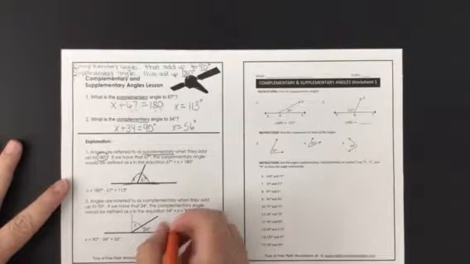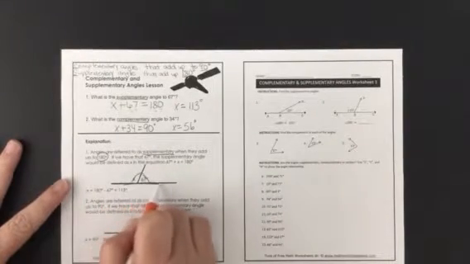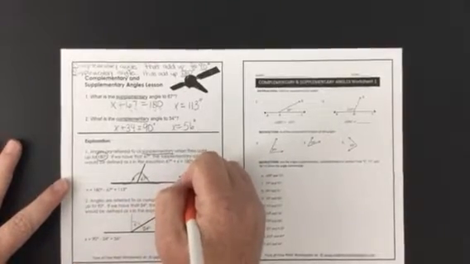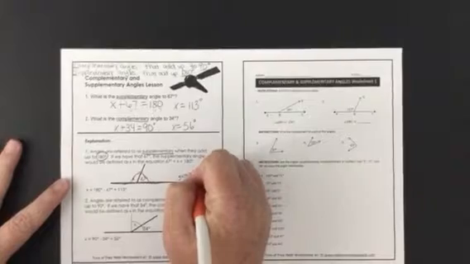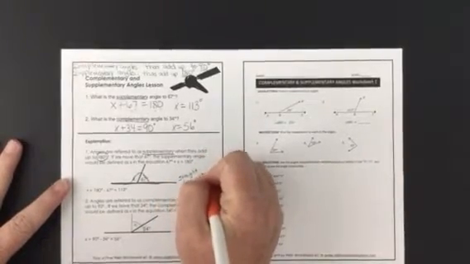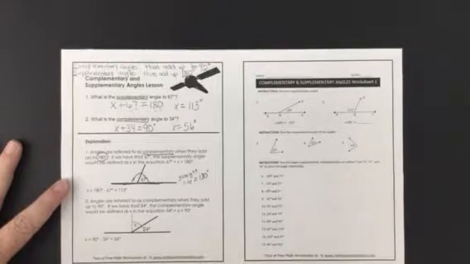180 degrees is also considered to be what type of line? Straight. A straight line is equal to 180 degrees. Just a reminder of that. I know y'all all learned about this last year.